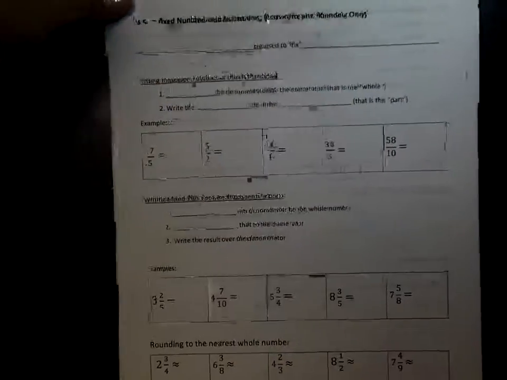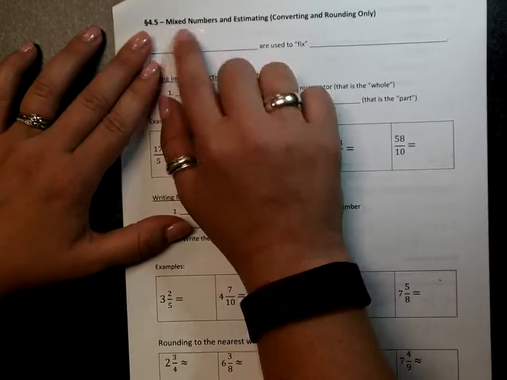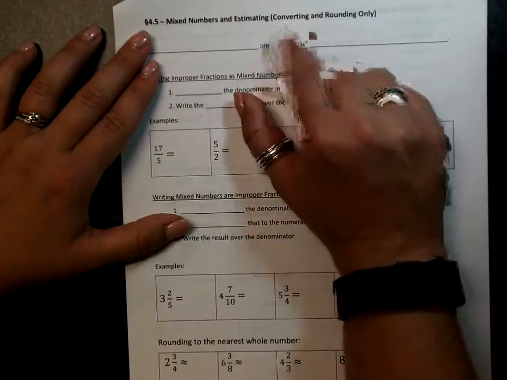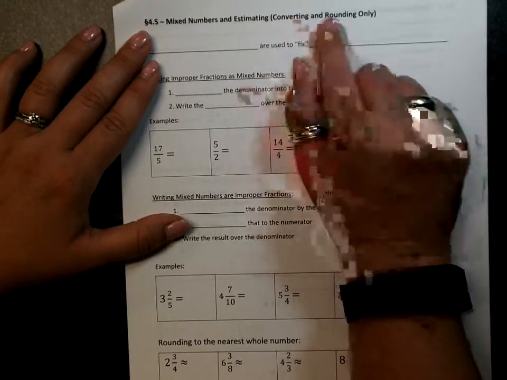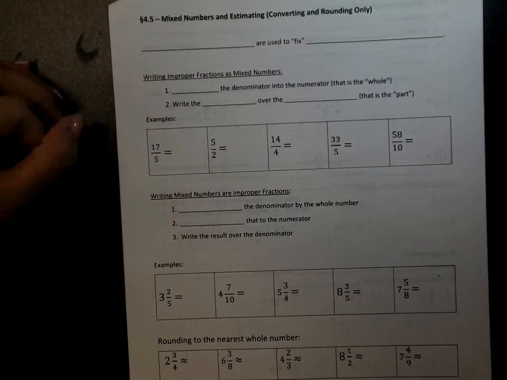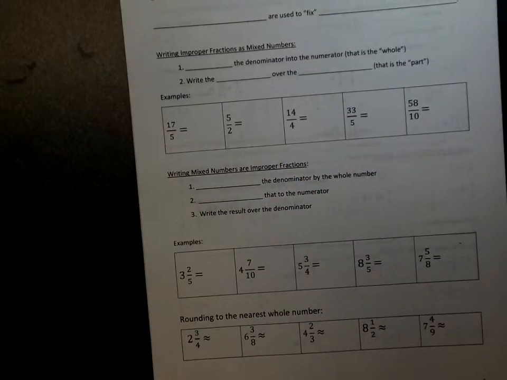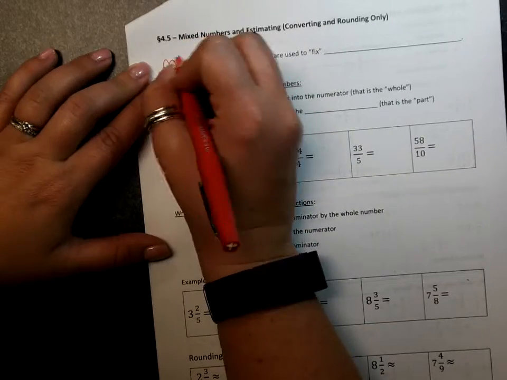And we are going to skip for just a minute. The next page of your notes is section 4.5. Section 4.5 is on mixed numbers and estimating, and we're just going to focus on converting mixed numbers and rounding right now. We'll go back to section 4.5 and do the operations later. But right now we're just going to focus on how to convert them back and forth and how to estimate them.